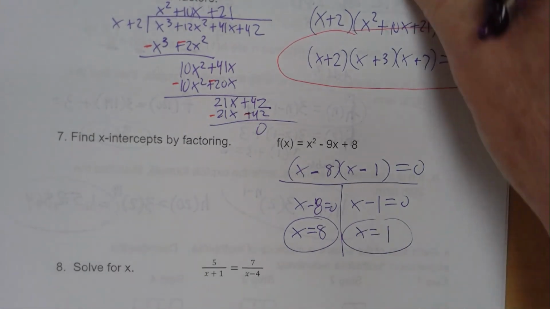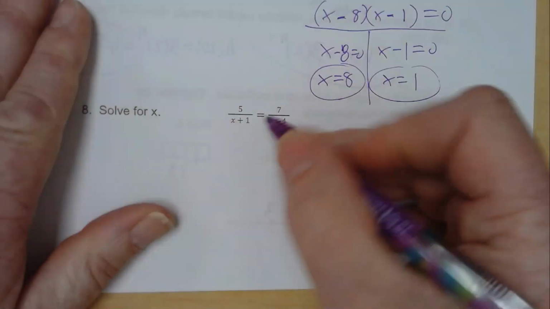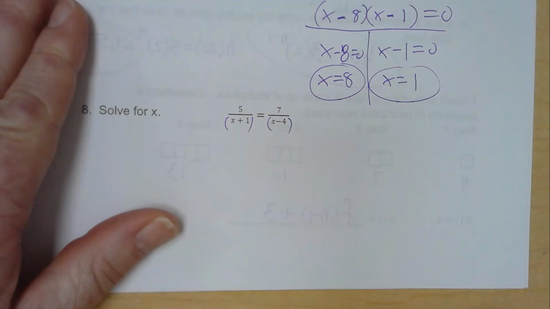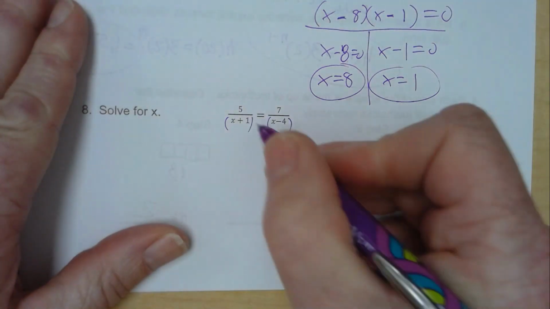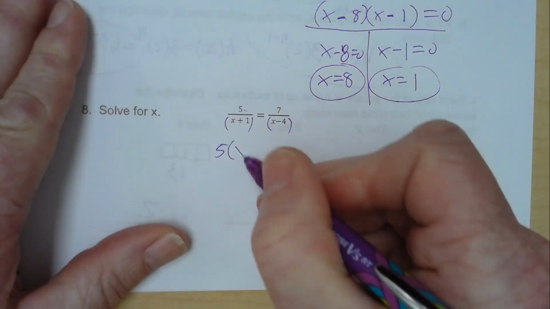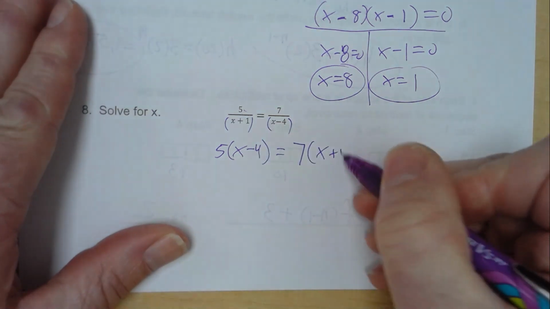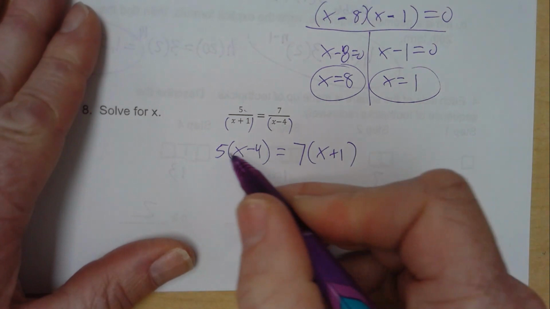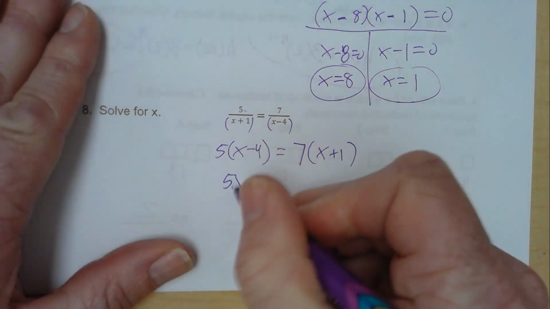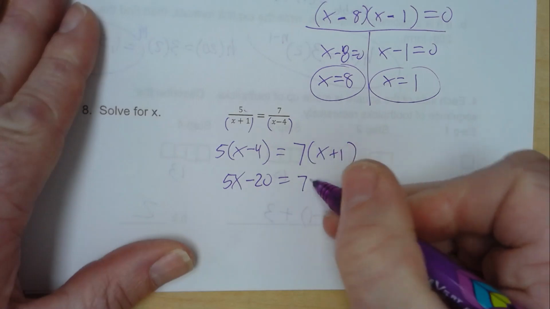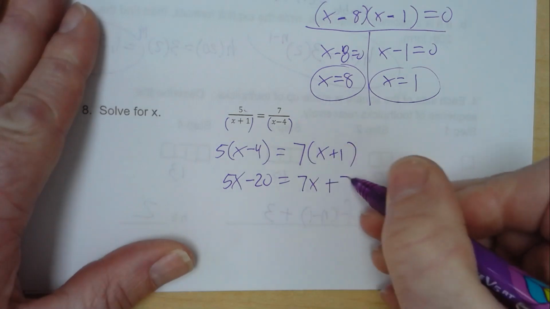Okay, question number 8. We love our binomials, so remember you got to hug your binomials, and then we cross multiply to solve a proportion. So it's 5 times x minus 4 is equal to 7 times x plus 1. Then we distribute. 5 times x is 5x. 5 times the 4 minus 20. 7 times the x is 7x. 7 times the 1 is 7.